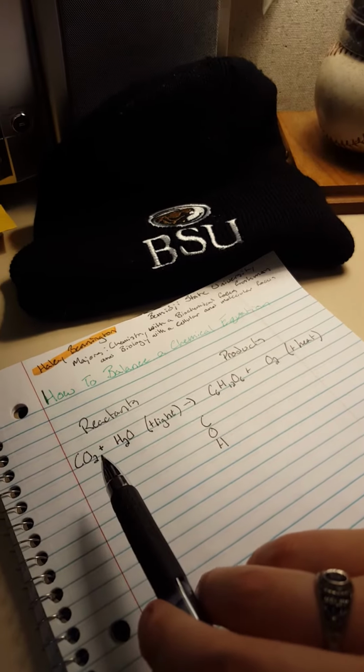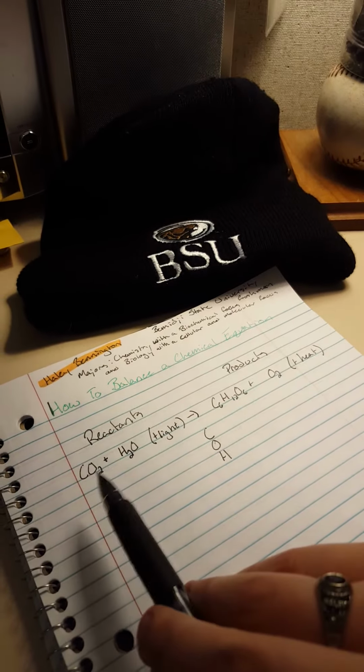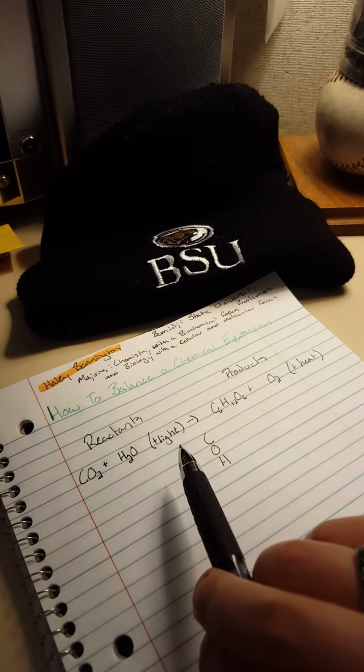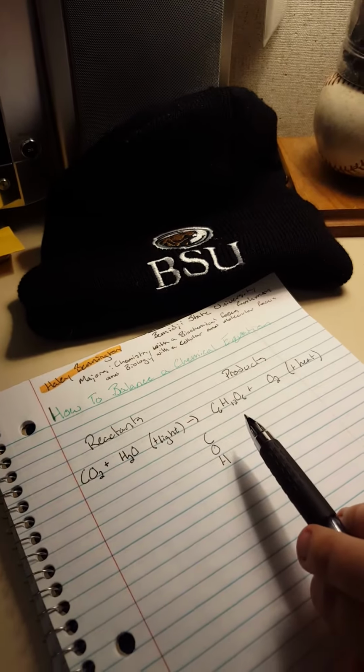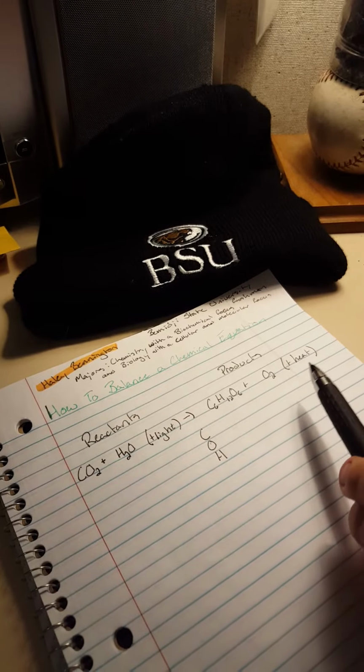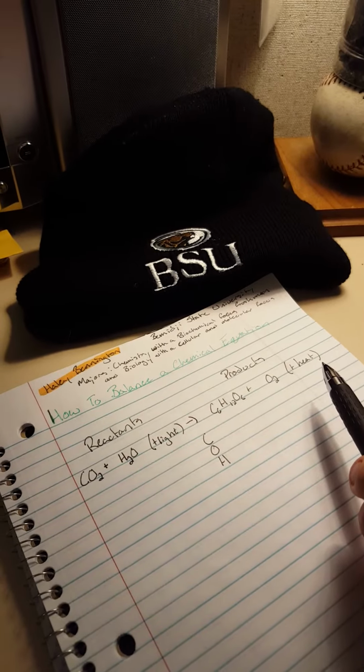So, in this equation, on the reactants, we have CO2 plus H2O plus light, but we're not going to worry about that. And those will get C6H12O6, or sugar, plus O2 and heat, but we're also not going to worry about that for right now.